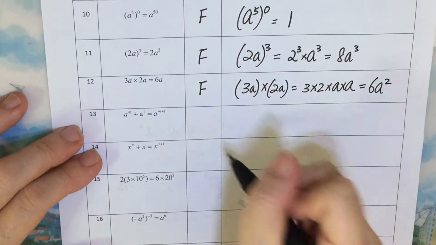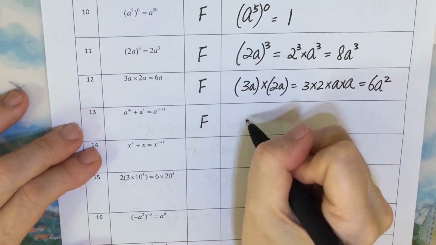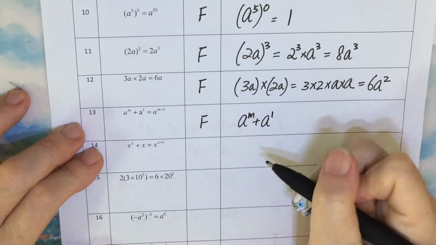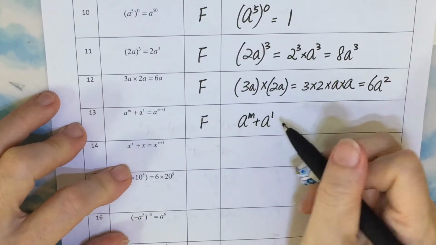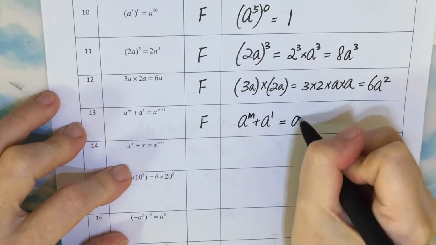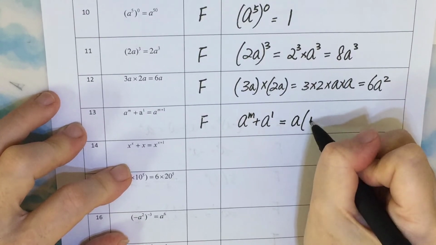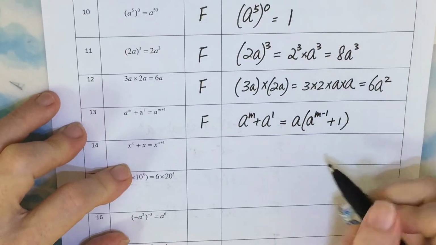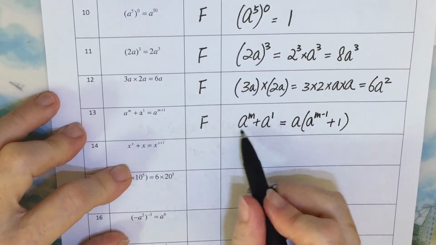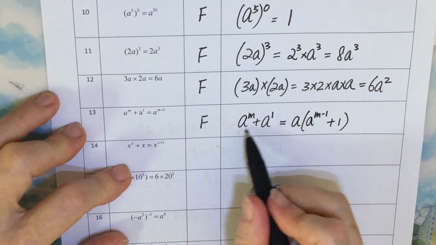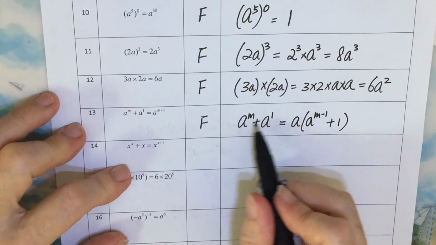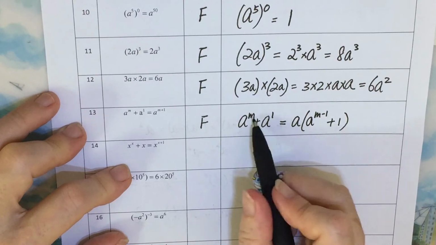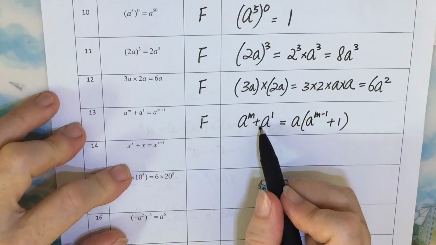This is also a false statement because a to the power m and a to the power 1, you cannot combine. At most, you can say I take a to the power 1 out, so I'm going to get a to the power of m minus 1 plus 1. But this one doesn't help much. So these two just cannot add together because although they have the same base, the powers are not the same. It is not multiplication, so you cannot add anything. It is just addition.